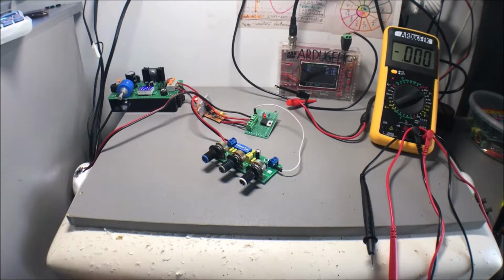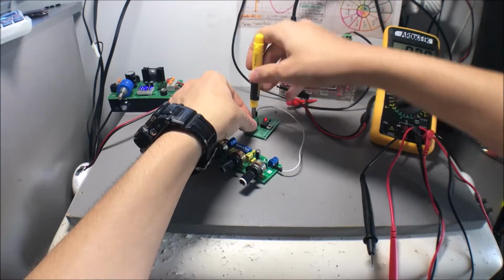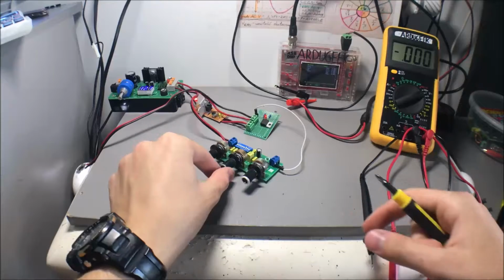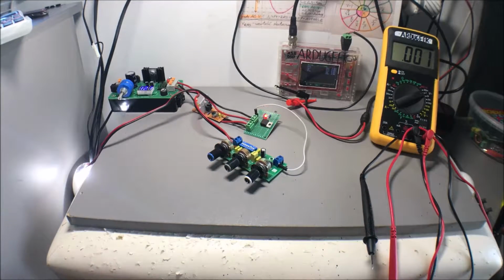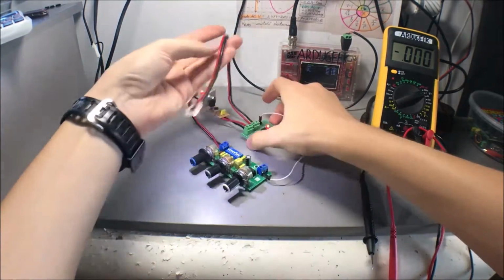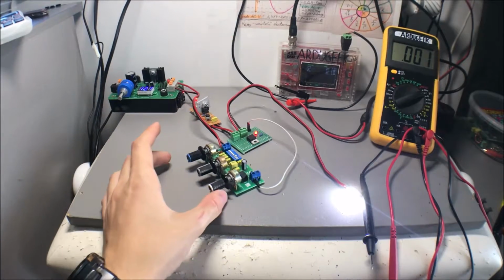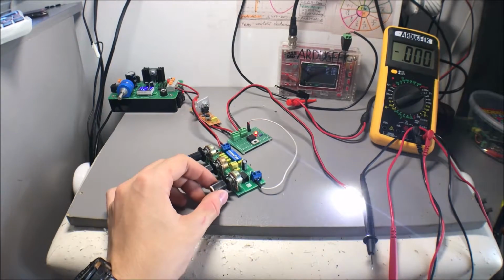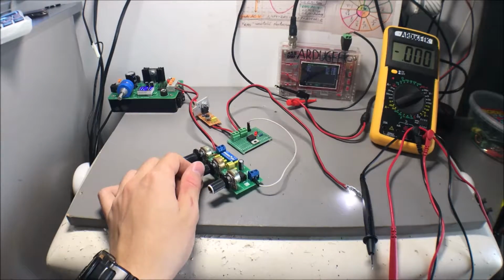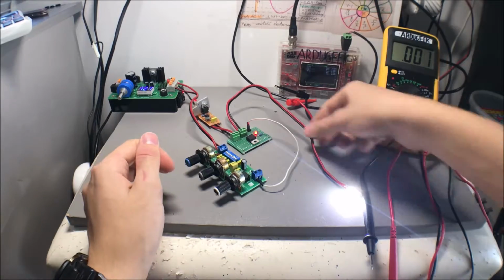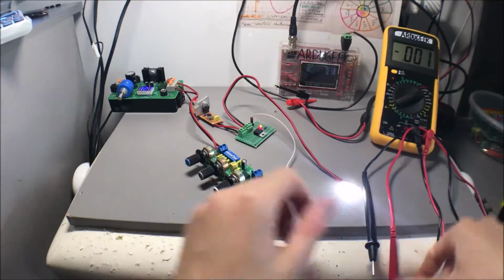I will grab the screwdriver again. Here's my screwdriver. I will screw down the terminal for that. I will make the LED a bit more bright, and this is mainly the whole setup. I hope it is a bit more clear now. So let's just leave it as it is, like that.